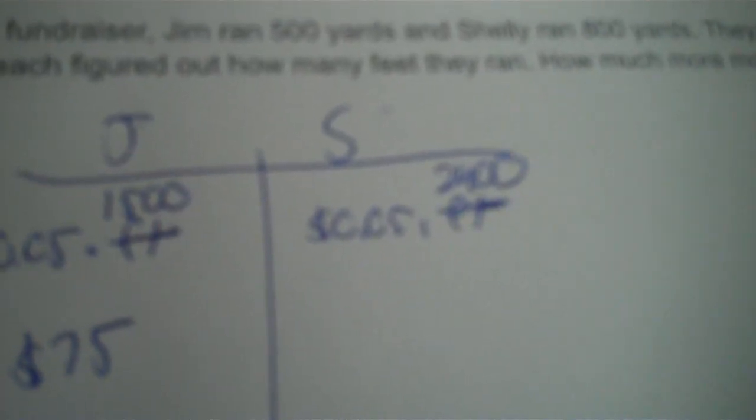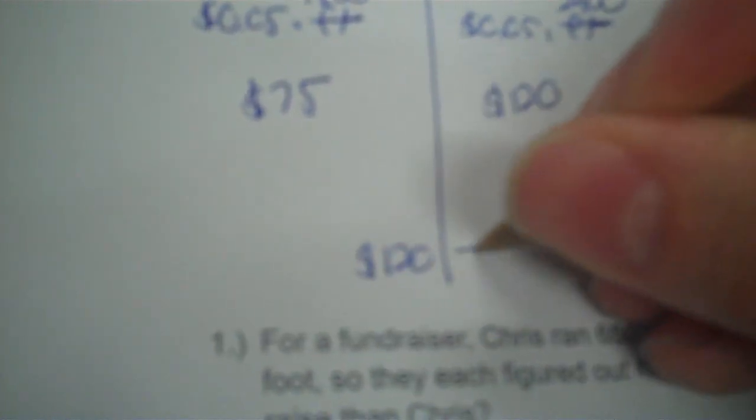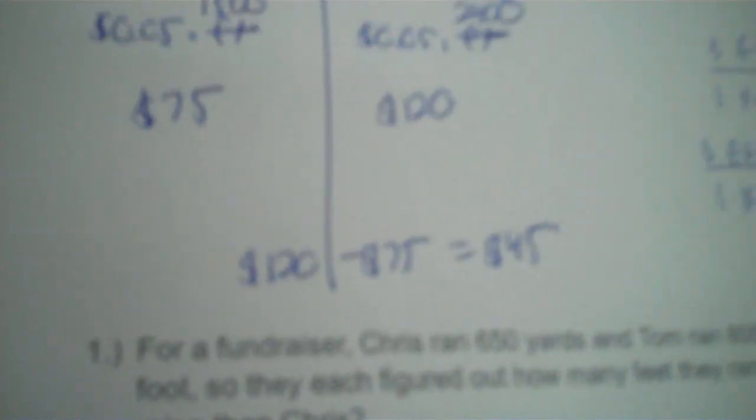So 0.05 times 1,500 gives me $75. That's how much Jim raised. And then 0.05 times 2,400, that's 120. Then we want to know how much more Shelly raised than Jim. So we take 120 minus 75, and that's $45. Okay, $45.